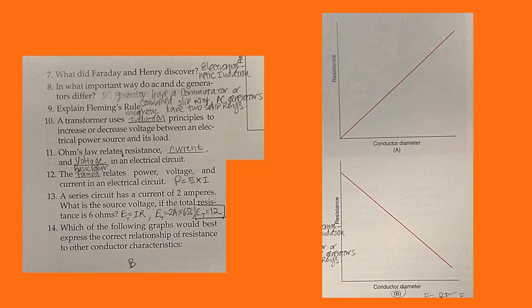Question 13, a series circuit has a current of 2 amperes. What is the source voltage if the total resistance is 6 ohms? I have put the formula of total voltage equals current times resistance. So in this case we have 2 amps times 6 ohms equals 12 volts.